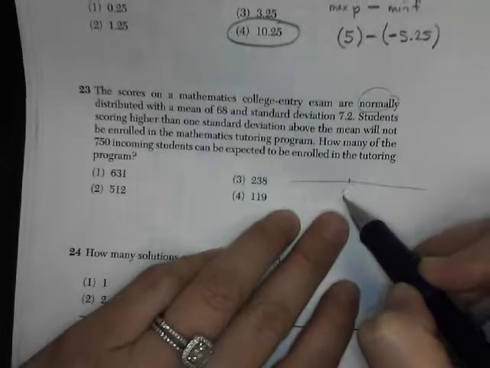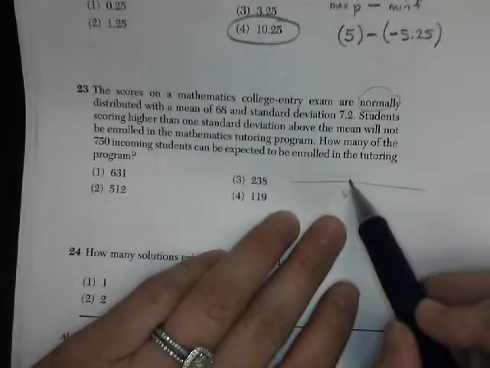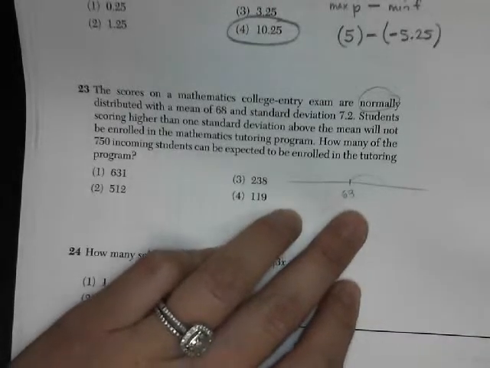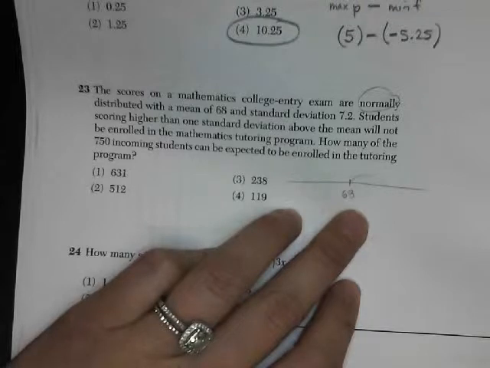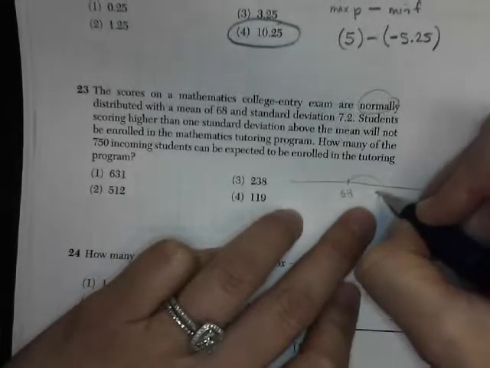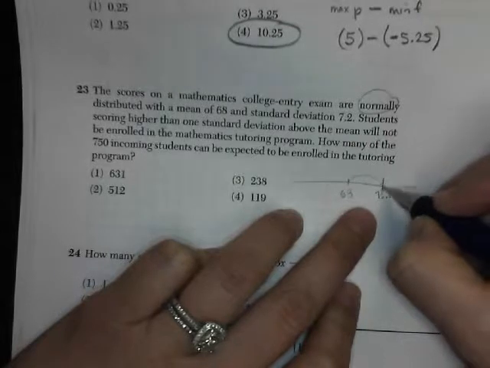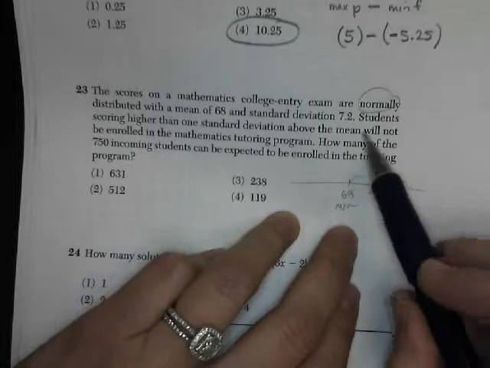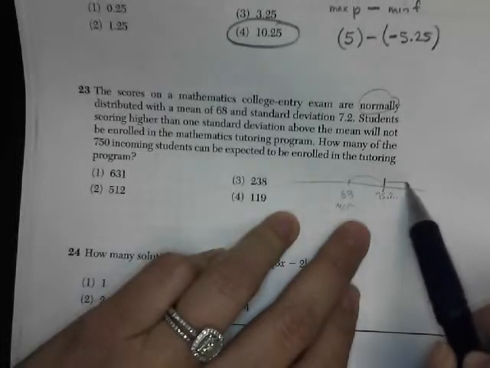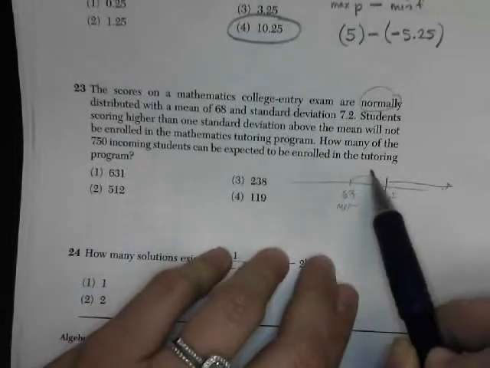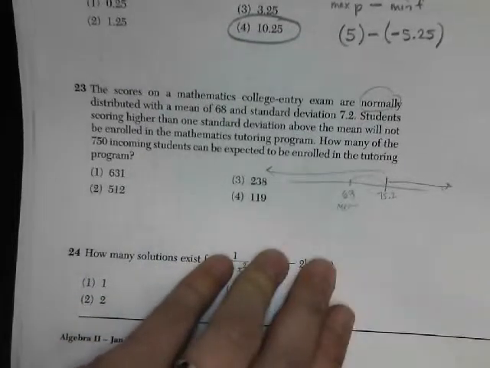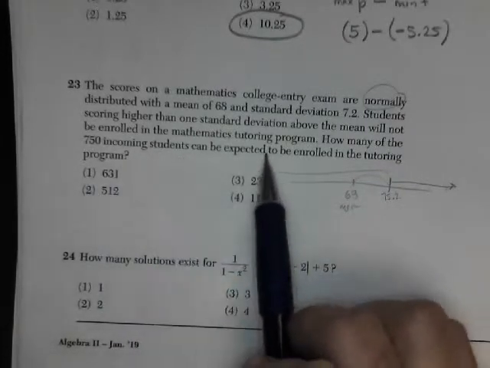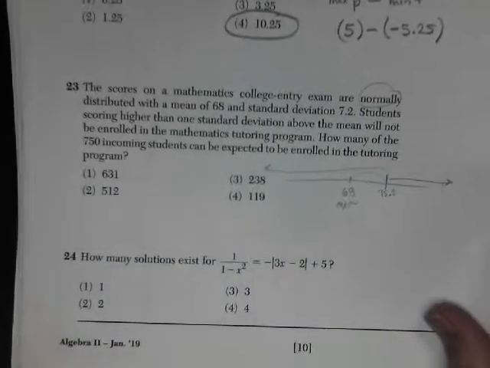So if the mean is 68 and the standard deviation is 7.2, 68 plus 7.2 puts us one standard deviation of the mean at 75.2. So there's really the cutoff. Any kid that is scoring higher than this is not going to get tutoring. Anybody lower is. So how many of the 750 students can be expected to be enrolled in tutoring?